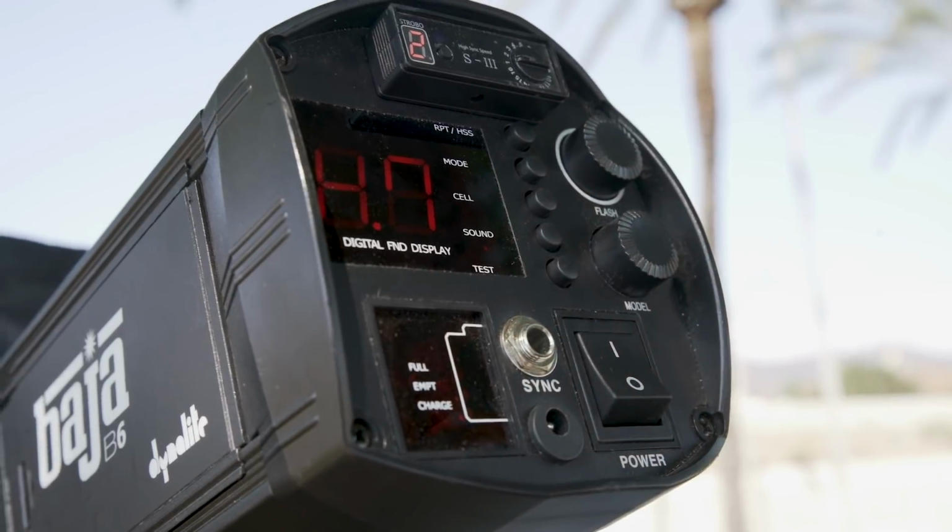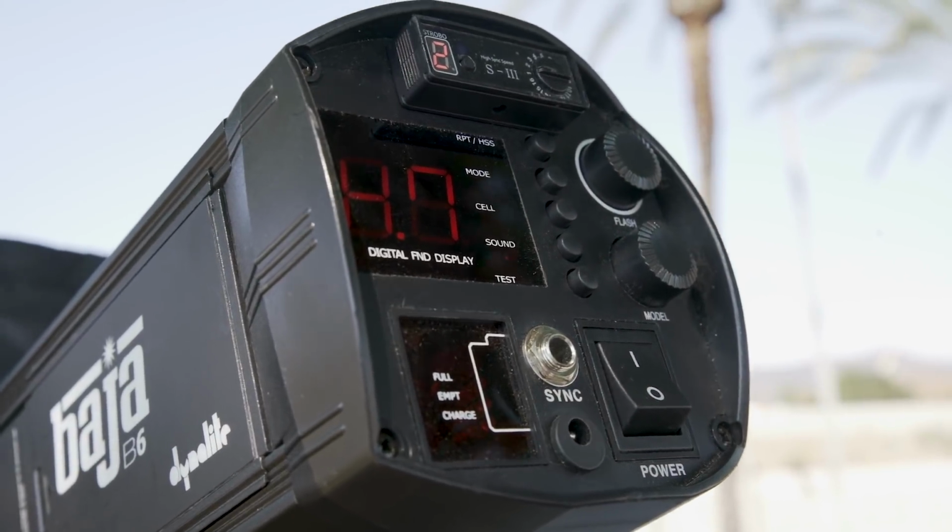So we're going to start with 7 with the most power, and we're going to do a shot and see what we get. So there's H7, and it's just way too bright, so I'm going to dial it down to H4. There's an exposure at H4. Still a little too bright. I'm going to dial it down to H2. That looks much better to me.